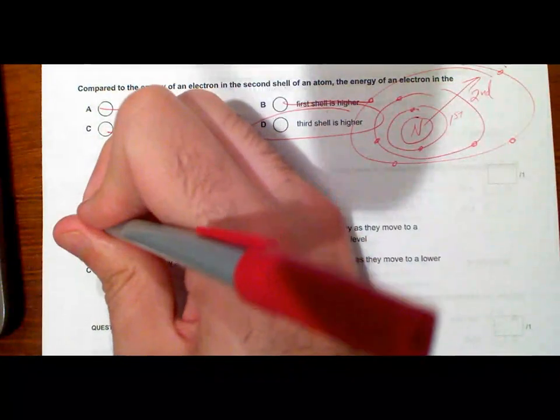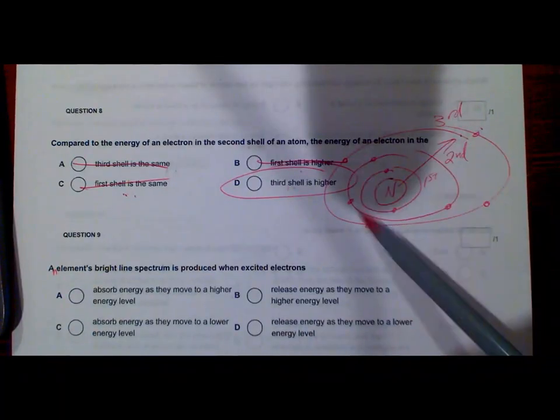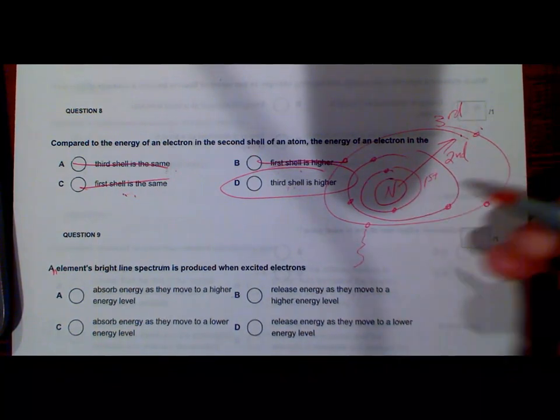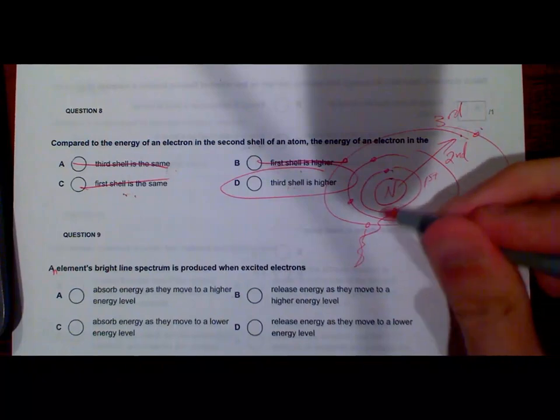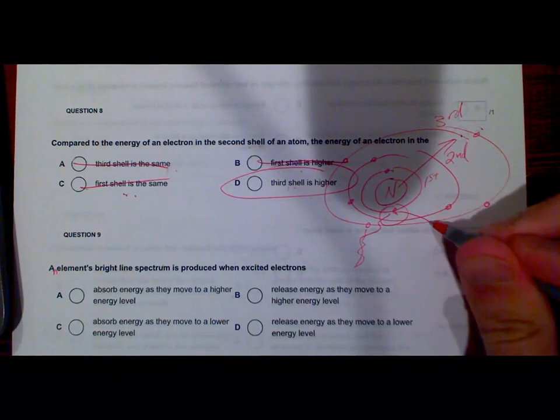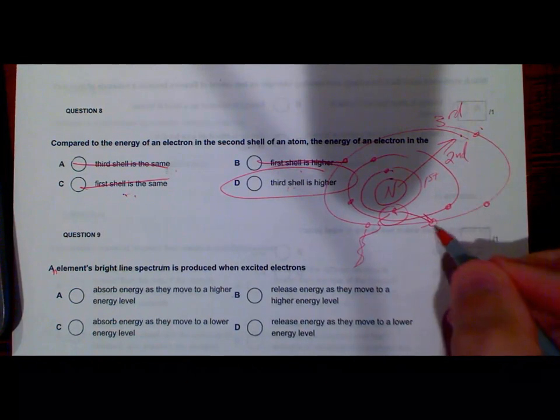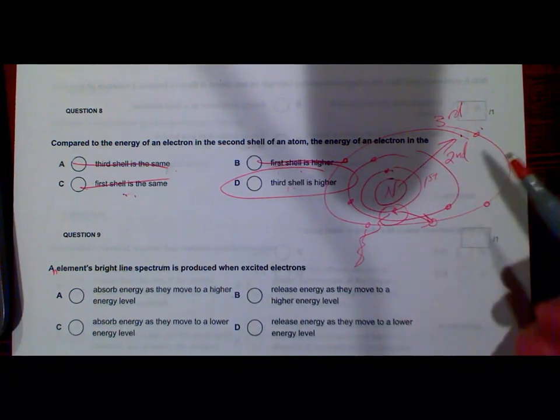An element's bright line spectrum is produced when excited electrons do what? So that was this. Because we know electrons have higher energy the farther out you go, when an electron gains energy, so some energy came in, let's say, and hit this electron right there and excited it, it would jump out to the farther out ring. It could be here, it could be another one. That's the excited state. It's normally in the ground state where it normally is found.